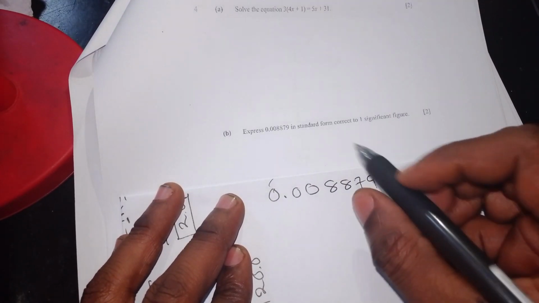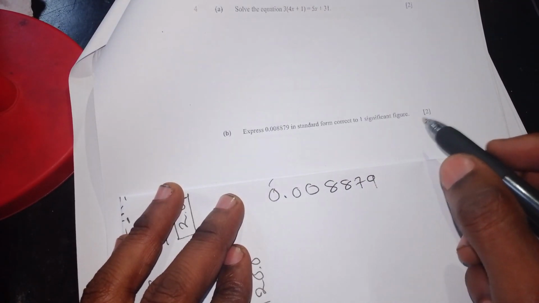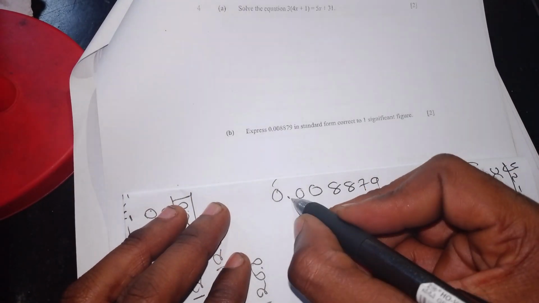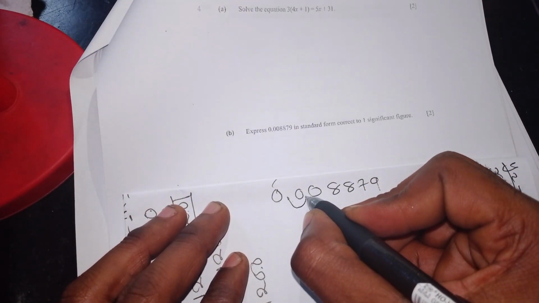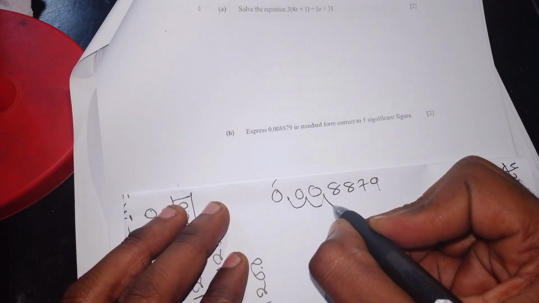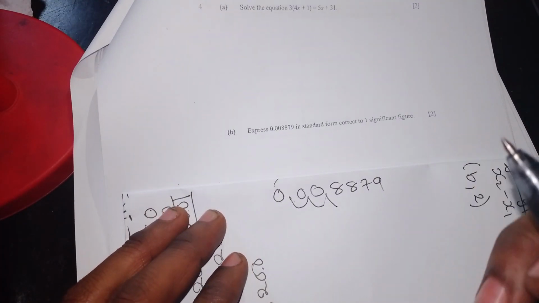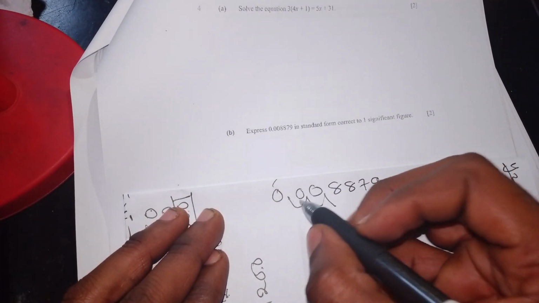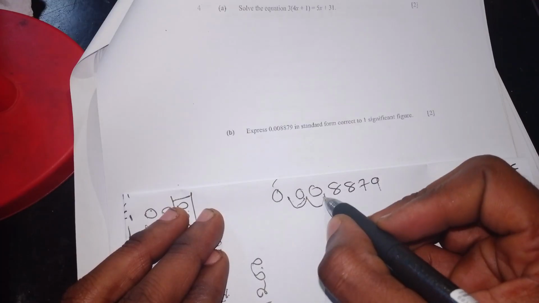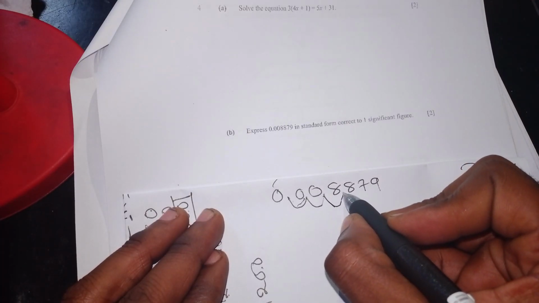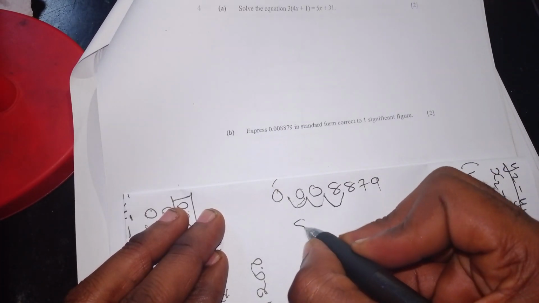0.008879 in standard form, correct to one significant figure. So I want to move my point as many times as it takes for me to have one non-zero digit in front. So this is a 0, this is still a 0, we have an 8, so we can stop there.